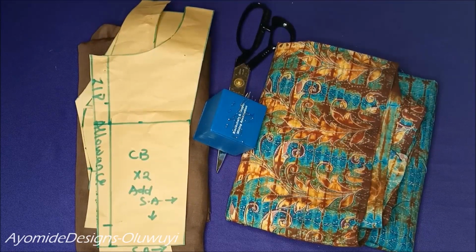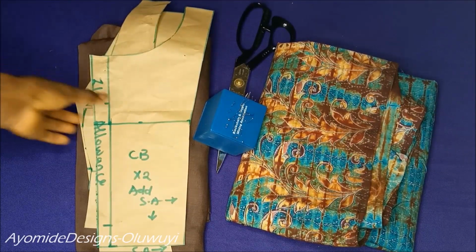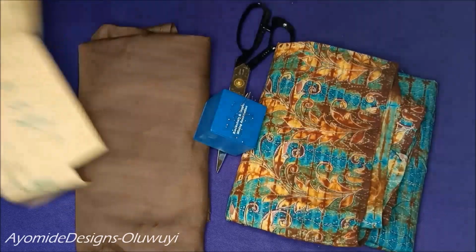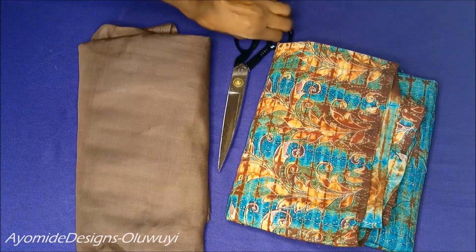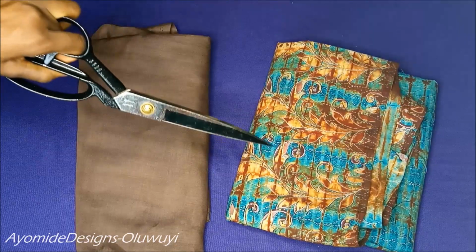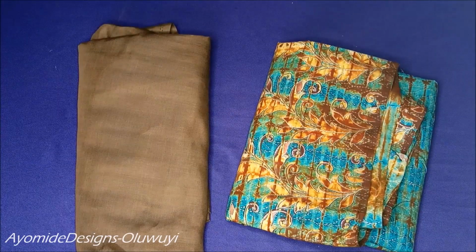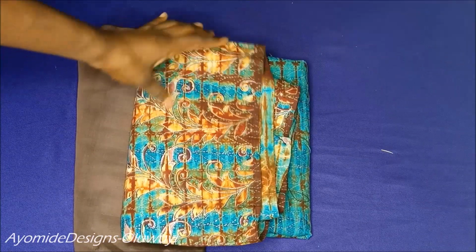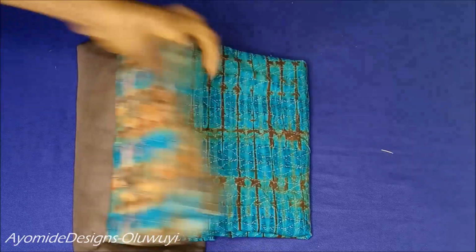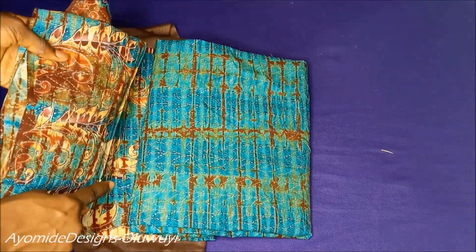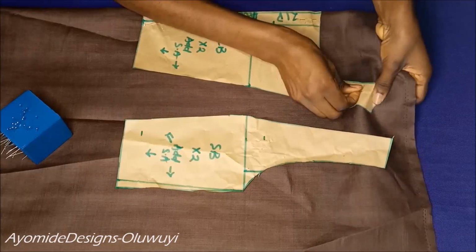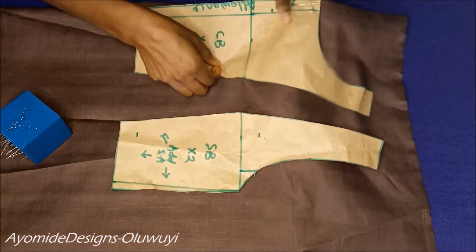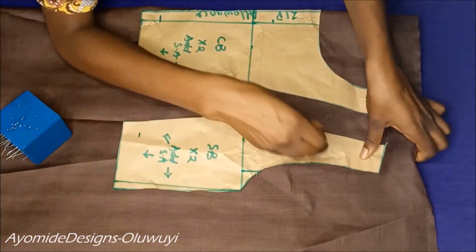To cut the pattern, these are the fabrics I'm going to be using. I have my pattern for sure, I have my pins and my very much gigantic scissors. This scissors is quite gigantic. Then for the main fabric, I'm going to be using this lovely Adire fabric, locally made in Nigeria, Ogun State, Abeokuta. I love the fact that it has borders along the edges, so I'm going to be putting those borders along the neckline of my blouse, and I'm also using the cotton lining.